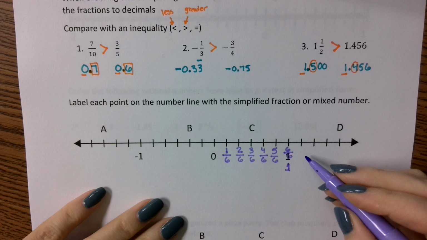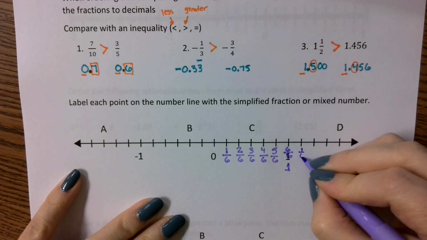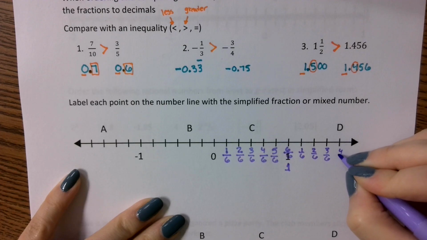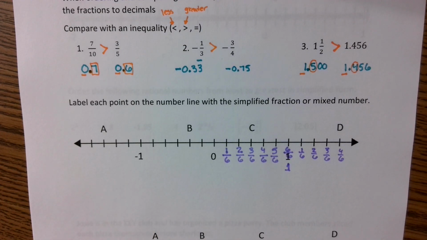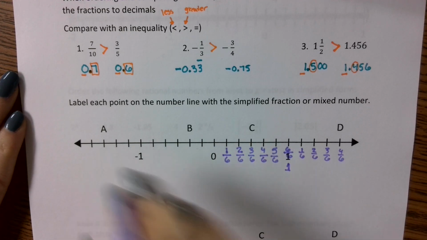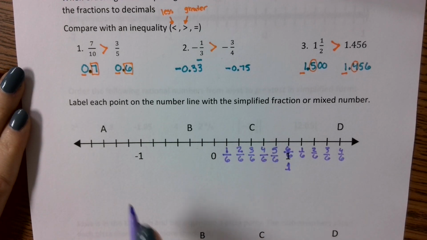And then it starts again. We would have 1/6, 2/6, 3/6, 4/6, and so on and so forth until we get to 2 wholes. And then it goes backwards as well, counting by 1/6.